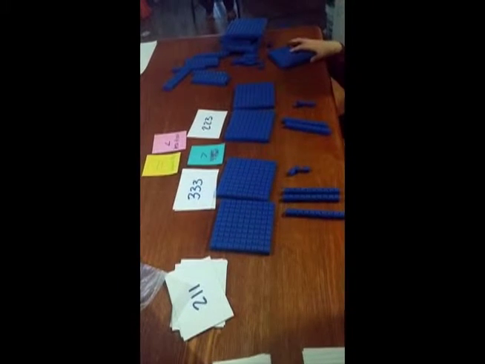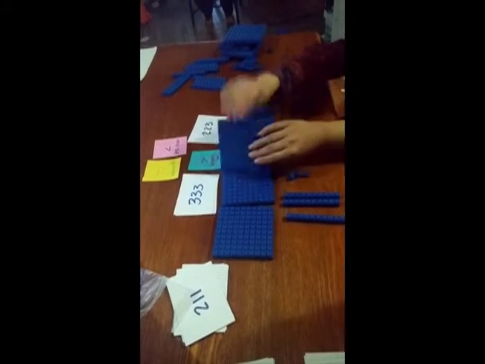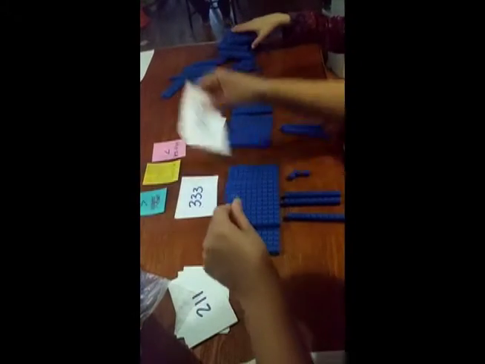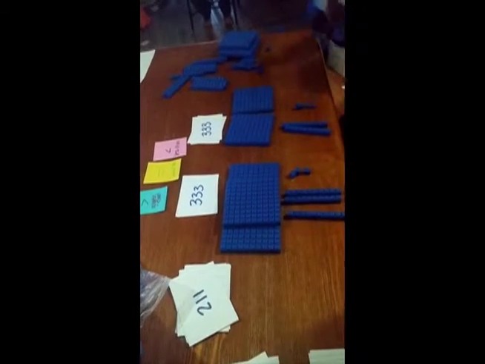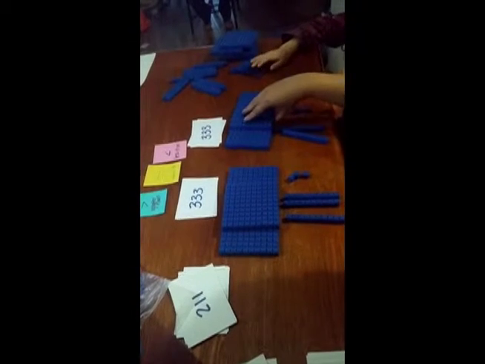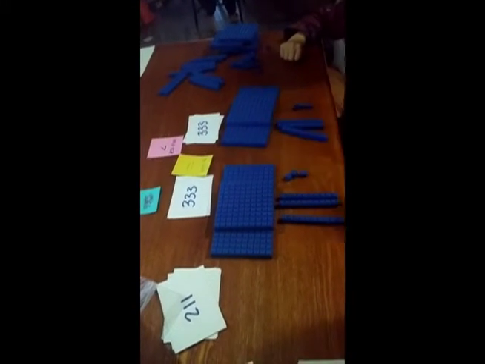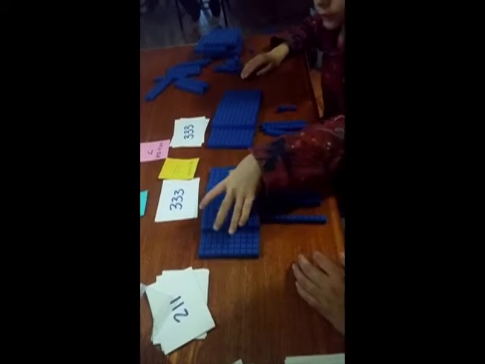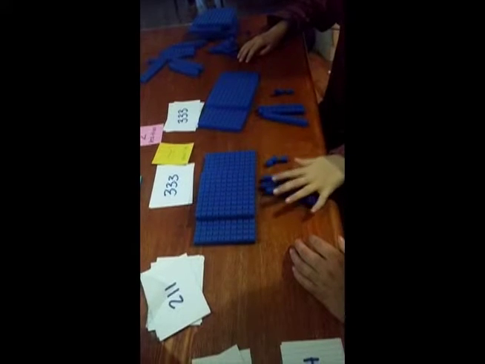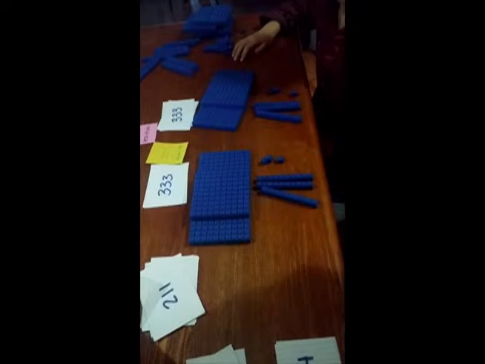333 on this side? Let's build that one. What would we have to build? Add another 3, okay? So we'll do it like this. Okay, and then we had 333 on this side. Okay, so now what do you think? Equal. They're equal. And why are they equal? Because there's 300 and another 300. 310 and another 310 and 3 ones and another 3 ones. Very good.